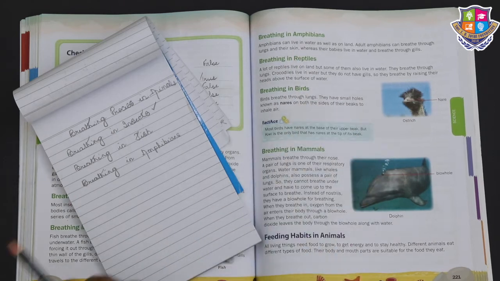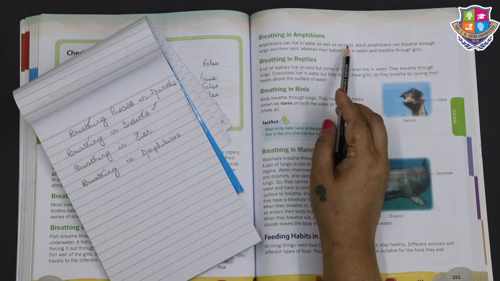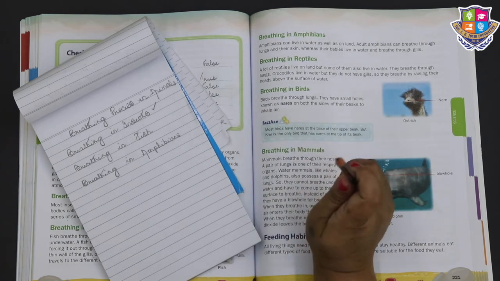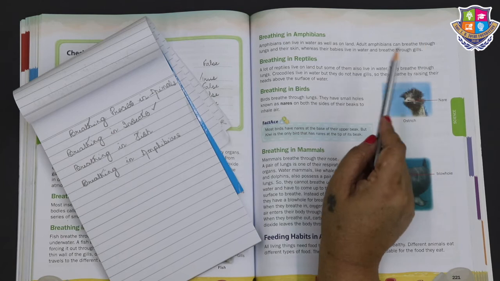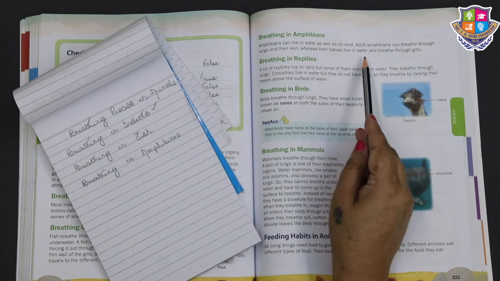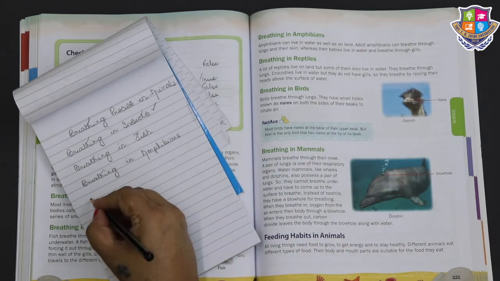Okay, that was about the amphibians. They can live in water as well as on land. And what do they breathe through? Their lungs and their skin. And how do the babies live in water? Okay, the babies breathe through their gills. Now let's go to the breathing in reptiles, children.